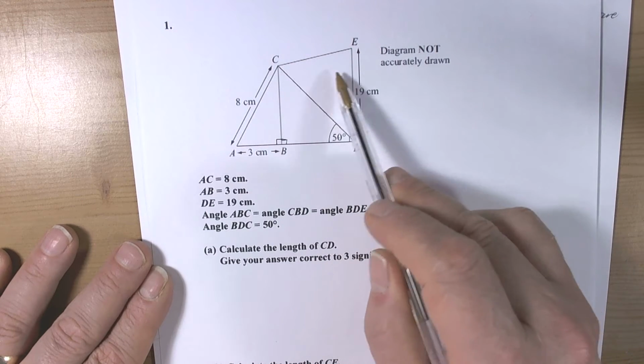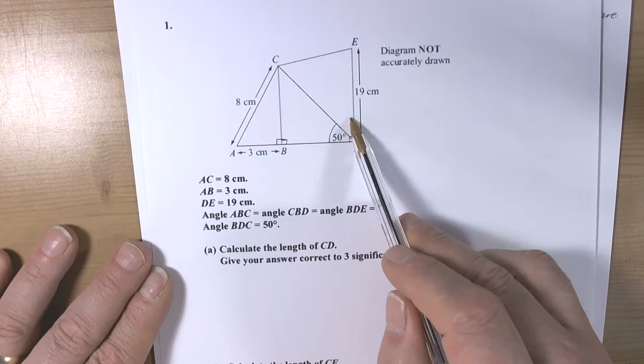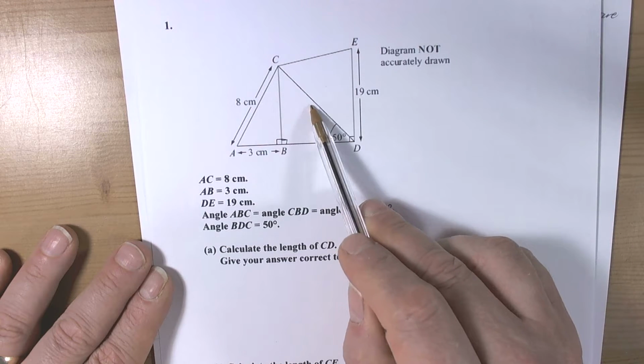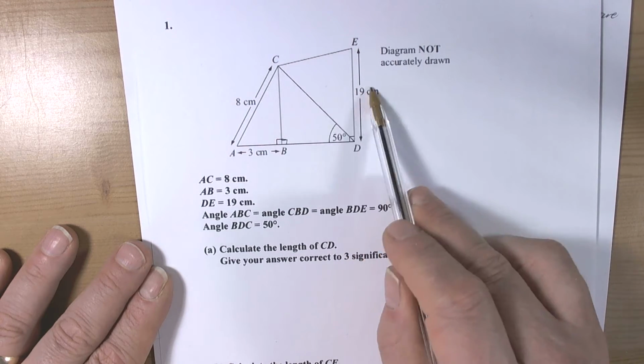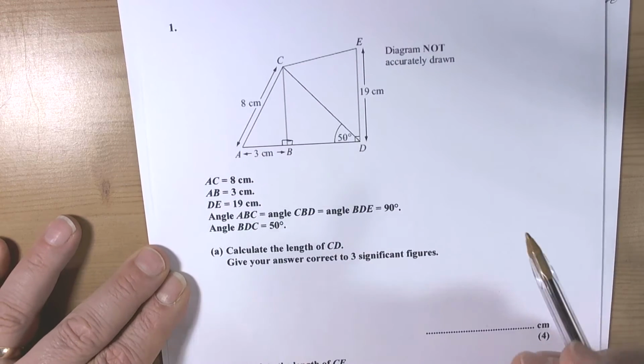And then we've got a triangle over here which looks like it's going to be any old triangle with an angle here, and once we find this length we'll have two lengths. And we've got a side angle side triangle, which looks like we're going to be using the cosine rule. So it's a nice question, got lots of bits in it, so let's get on.